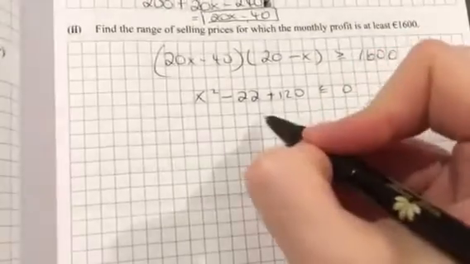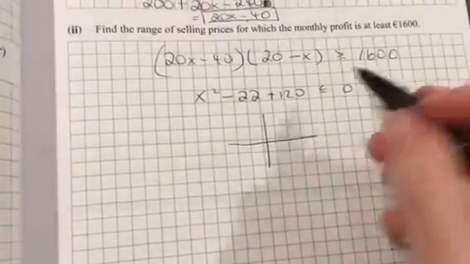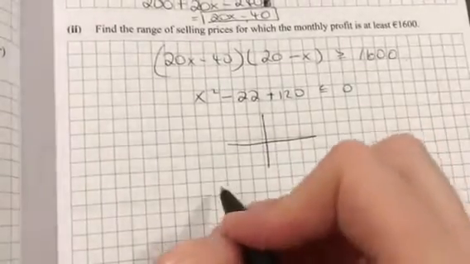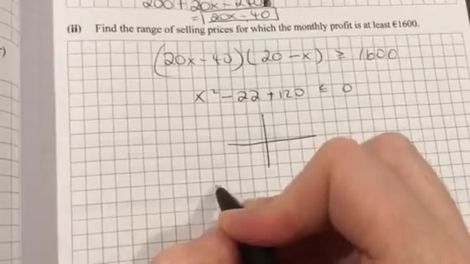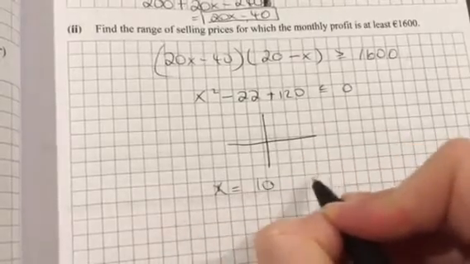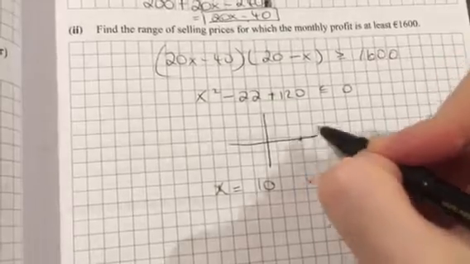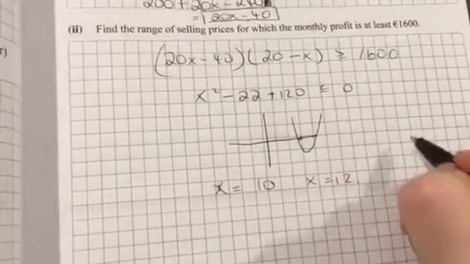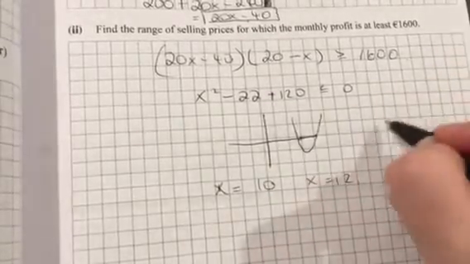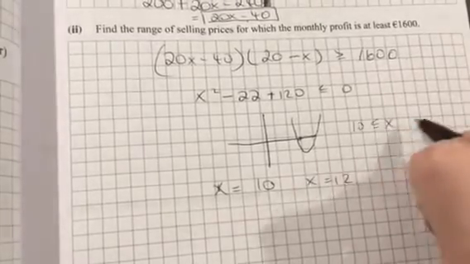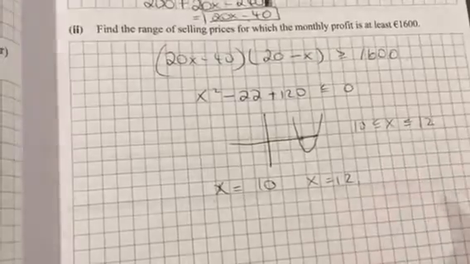How do I solve a quadratic inequality? I'm going to graph it. In order to graph it, I need to solve it. So you're going to take this, you're going to solve it. You'll end up with x is equal to 10 and x is equal to 12. So you should be able to do that. You can sketch it, and then you'd eventually find out the values for this quadratic inequality are x is greater than or equal to 10 and less than or equal to 12.